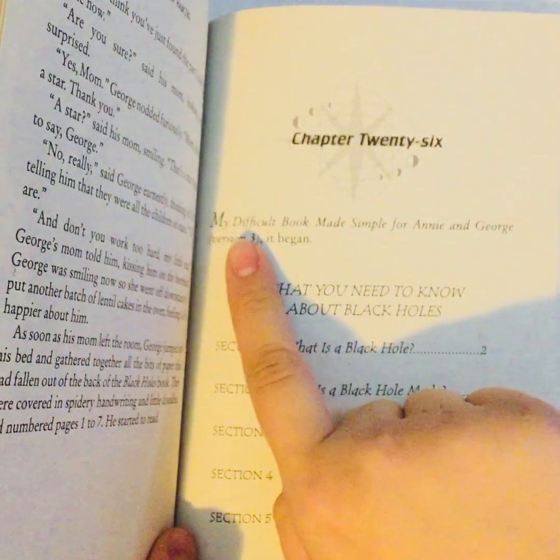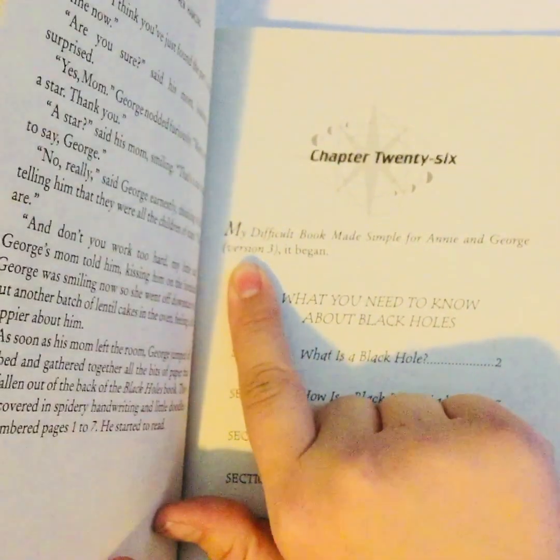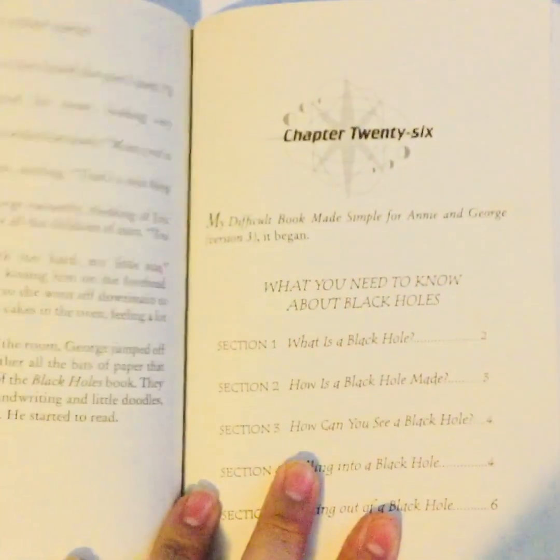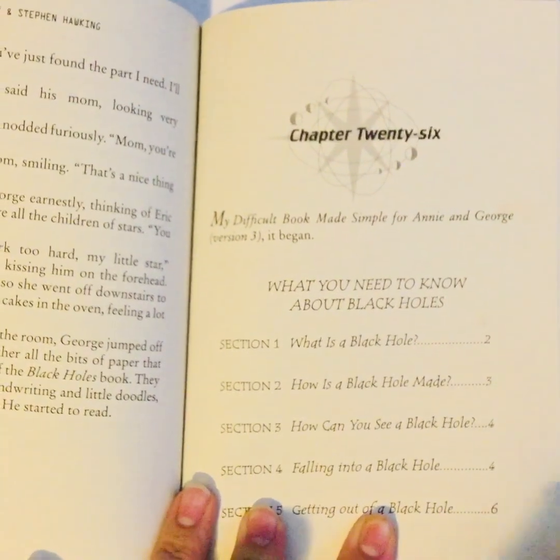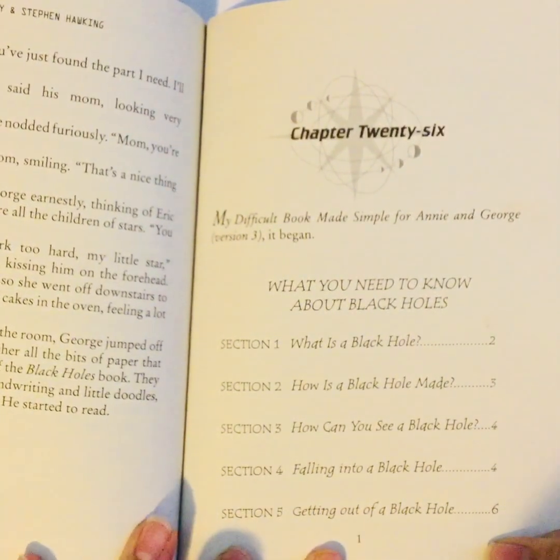Today we'll be reading Chapter 26, My Difficult Book Made Simple for Annie and George, Version 3. I want you to pause and think about what it means when it says Version 3. Alright, it began. What you need to know about black holes.